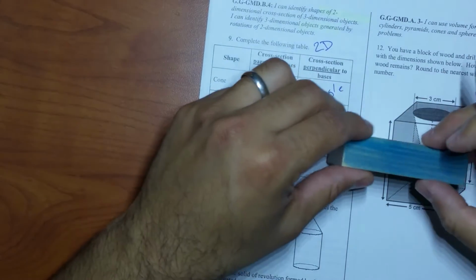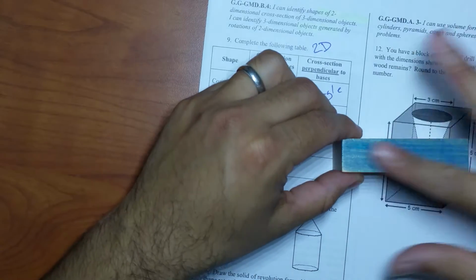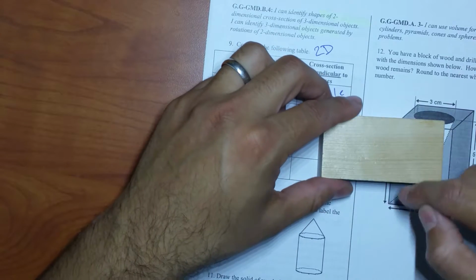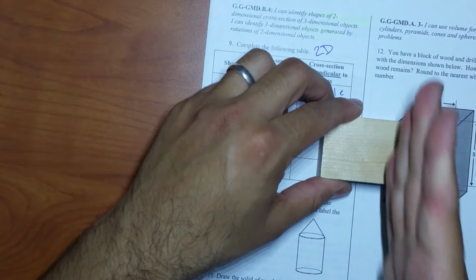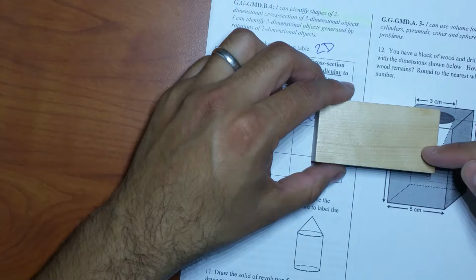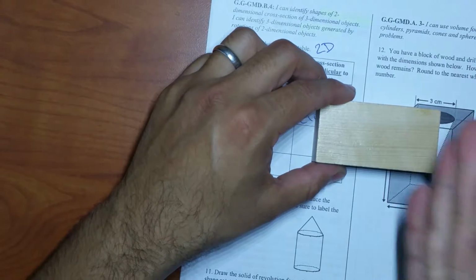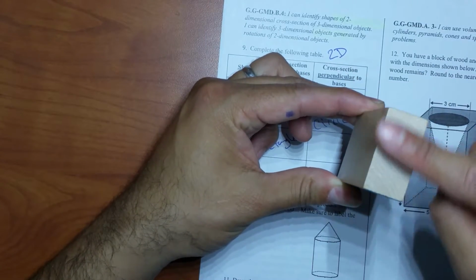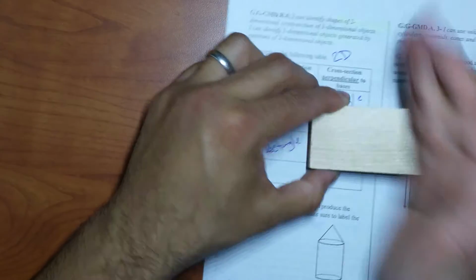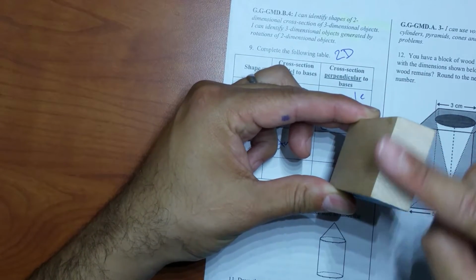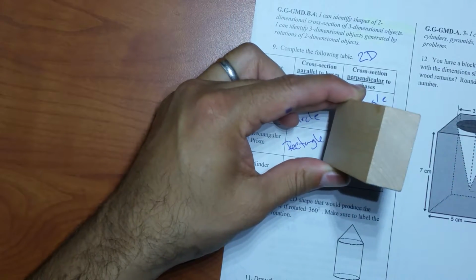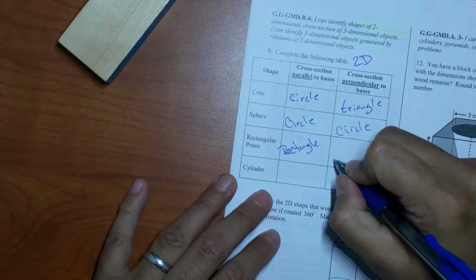Now, so if this one's the base, the blue one right here's the base, okay? So I'm going to cut it perpendicular to the base. So instead of cutting it the same way, this would be cutting the same way. I'm now going to be cutting this way. So if I cut this way, what shape is it going to make? It's going to make this rectangle right here, right? So if I cut it this way, it makes the same shape right there, right? So cut it this way, this is perpendicular to the base, I get another rectangle, right? Okay.